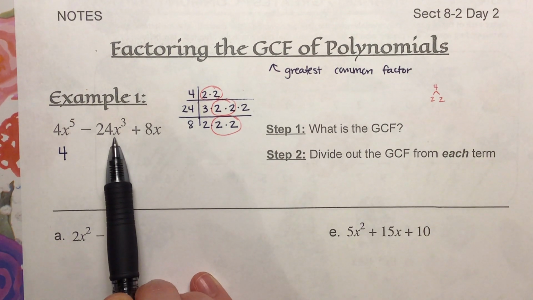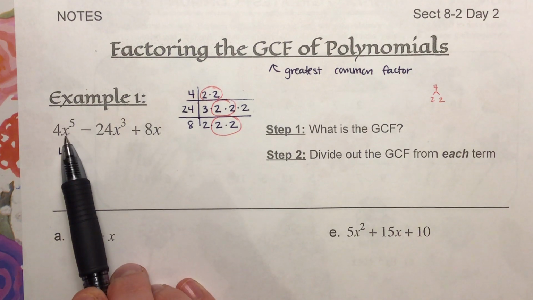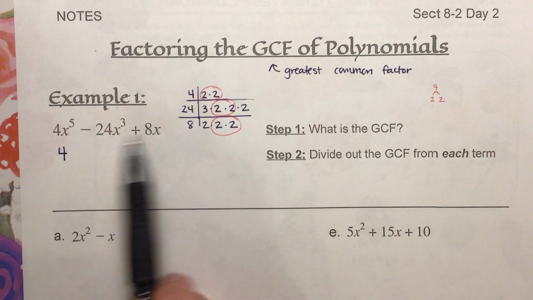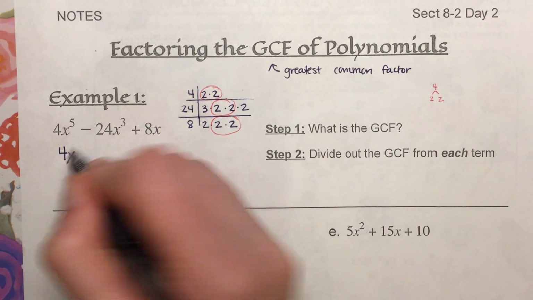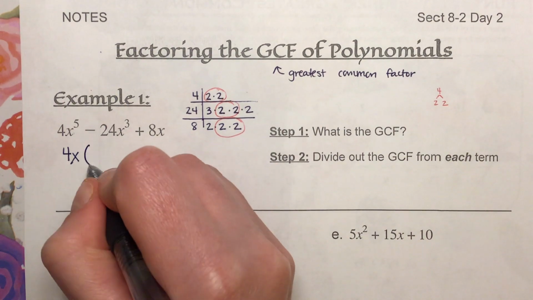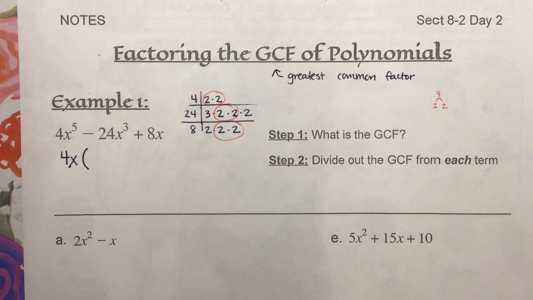This one has 3 x's being multiplied together, and this one has 5 x's being multiplied together. The most that I can take out of each of them is just 1 x. So I'm going to pull 4x out. Now I'm going to write a parenthesis. I found my GCF. 4x is the GCF.